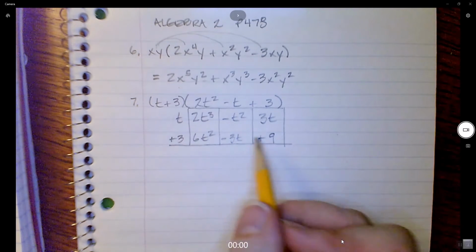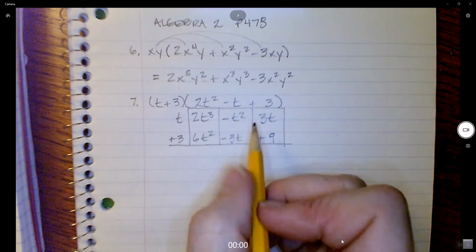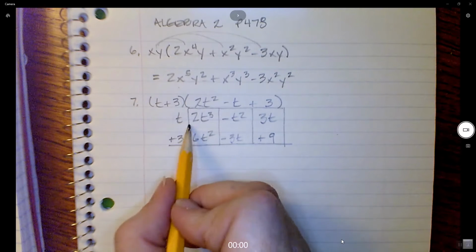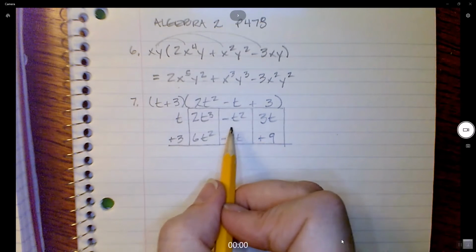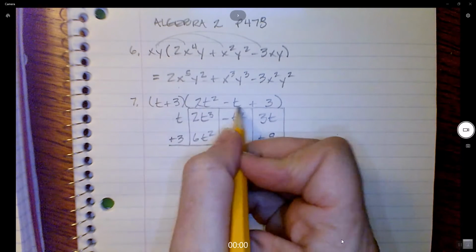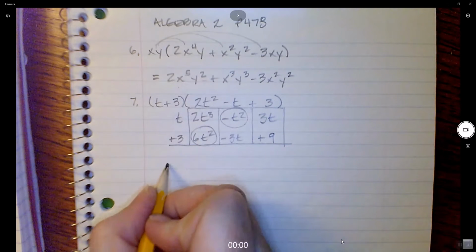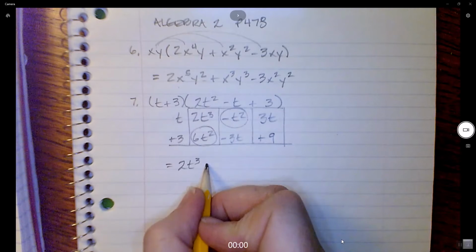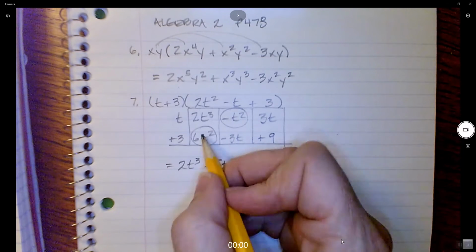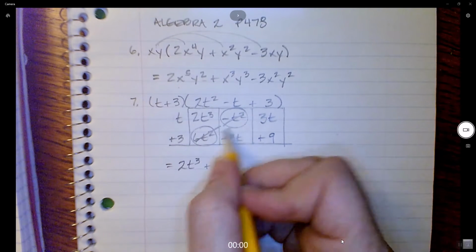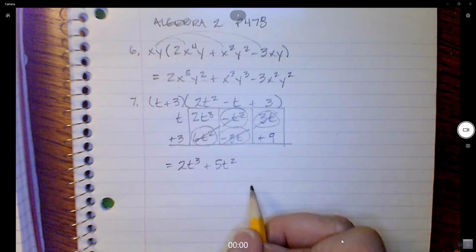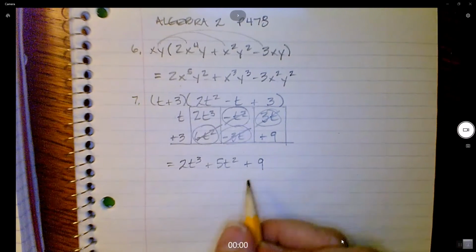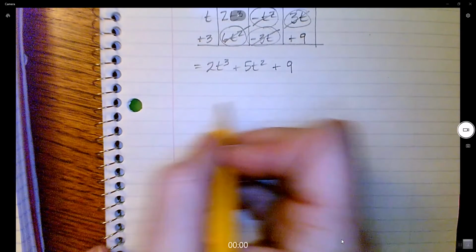And then I'm going to get rid of some of these terms because there are like terms. We can combine them. There is not another t cubed term, but there are some t squared terms right here. So I'll say it equals 2t^3. Combine these two to get plus 5t^2. Combine these, oh, they cancel each other out, how nice, plus 9. And we're done.